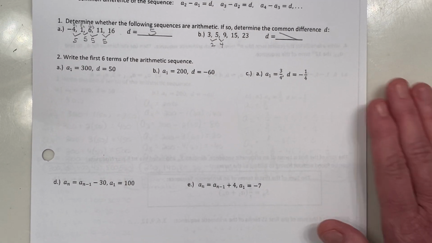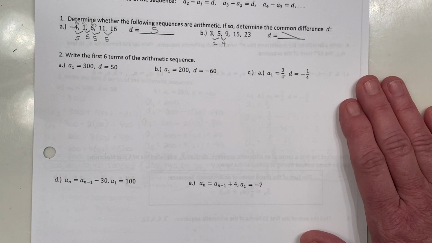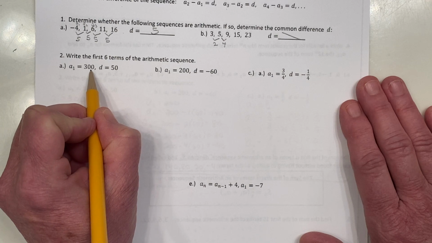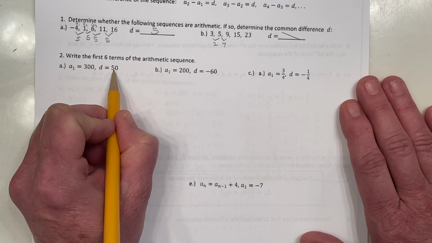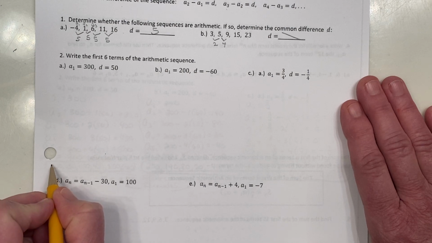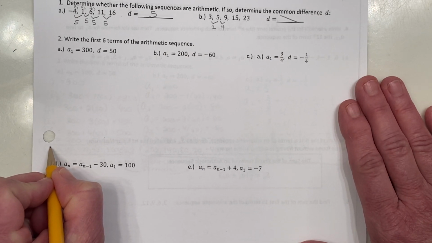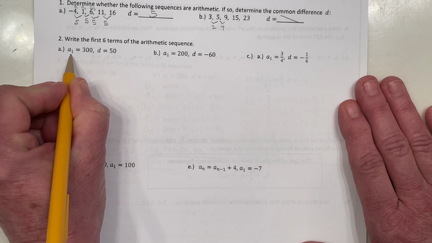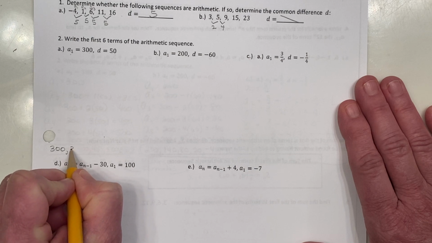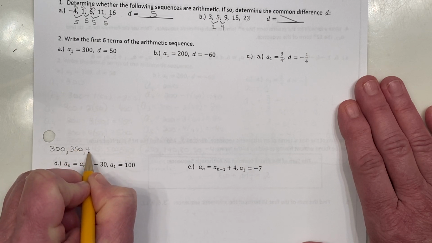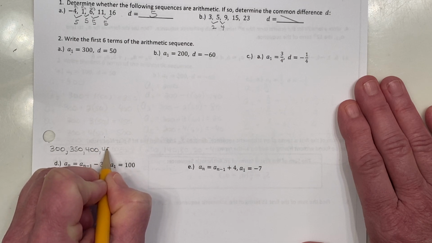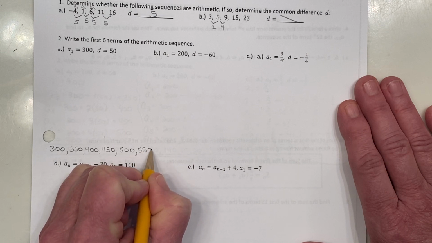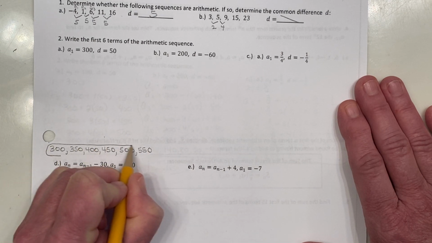Okay, example 2. Write the first 6 terms of the arithmetic sequence. All right, the first 6 terms, well, the first term is already 300, and the common difference is positive 50. So I'm going to leave all of this space, and I'm going to come down here, and I'm going to report what the answer would be. So if I'm writing the first 6 terms, the first term is 300, as indicated by that notation, comma, and I just keep adding 50s. And I'll stop when I get to 6 terms. That's going to be the answer to this problem.